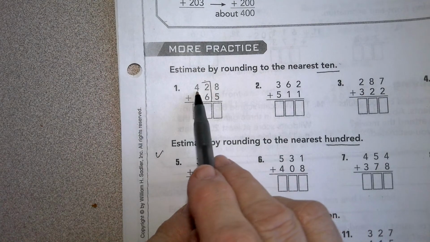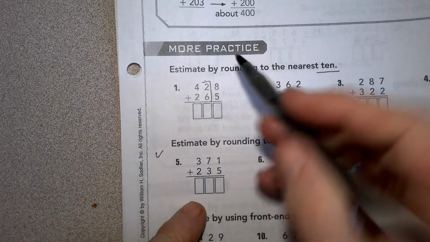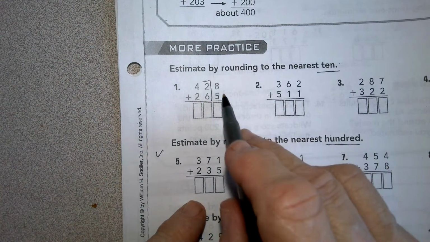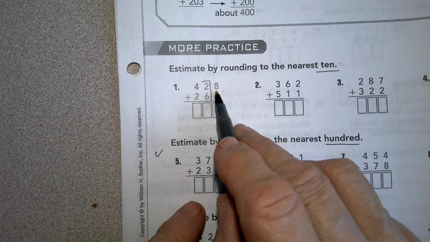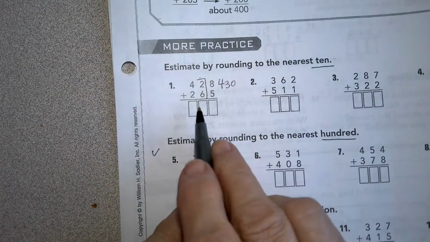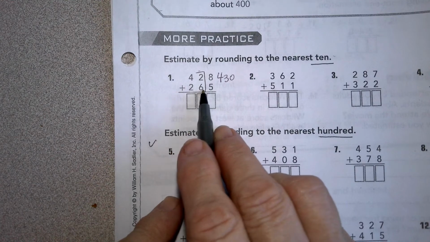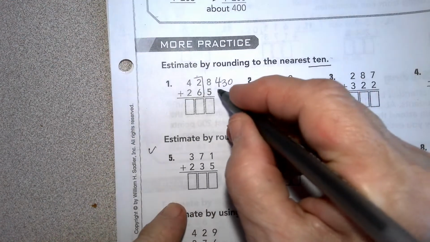Is this closer to 42 or 43? What is it going to be? 43. 4, 3, 0. Then this one, is it going to be 26 or 27? 27.